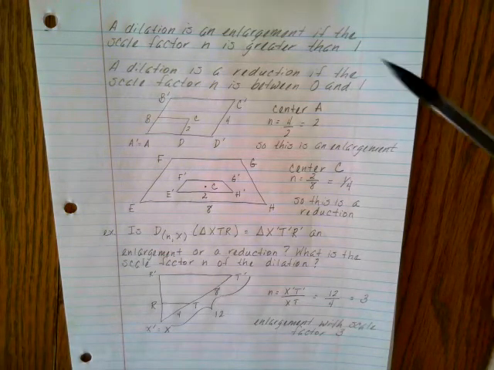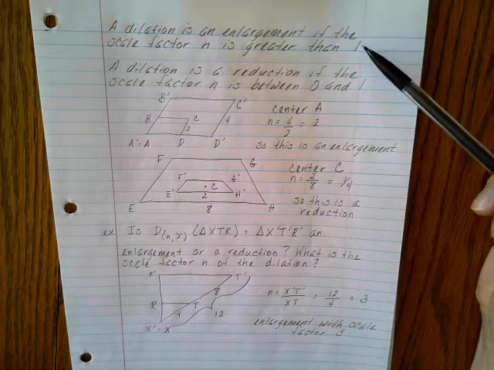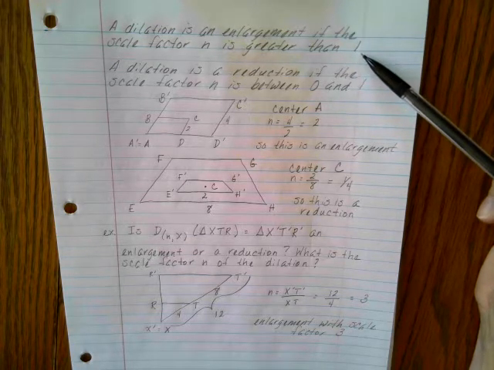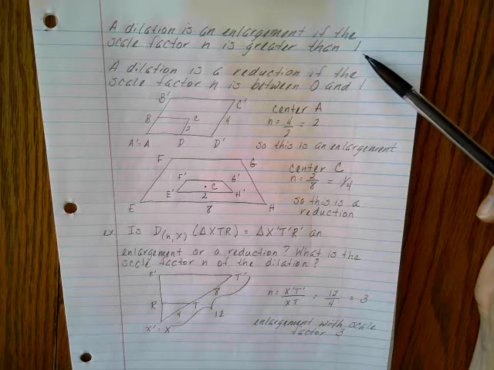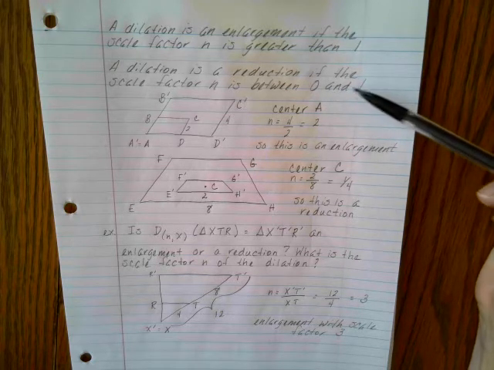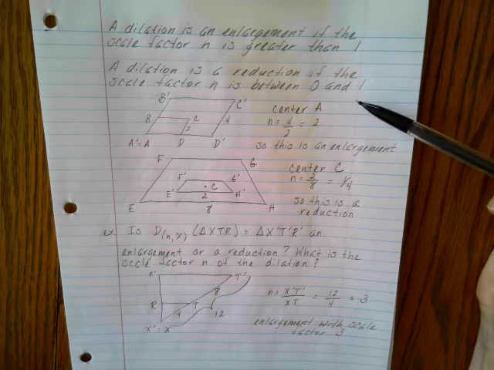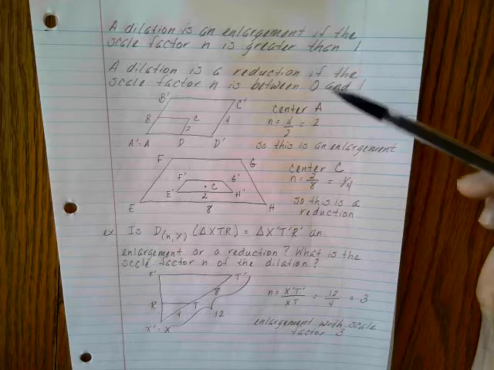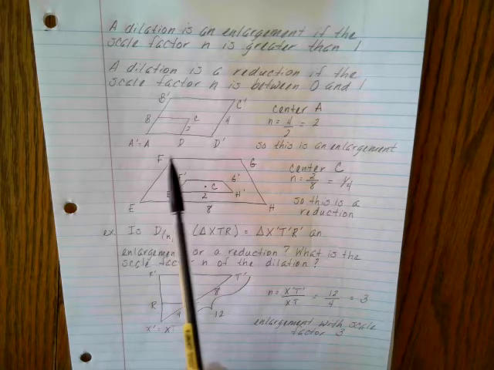All right. A dilation is an enlargement if the scale factor n is greater than 1. Which makes sense. If you're going to enlarge it, you have to have a number more than 1 to make it bigger. A dilation is a reduction if the scale factor n is between 0 and 1, which means it's going to be a fraction. And that makes sense also. If you're going to shrink something, you have to take a portion of it. So let's look at this example.